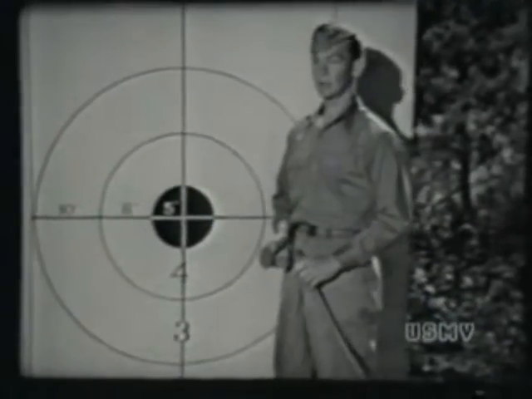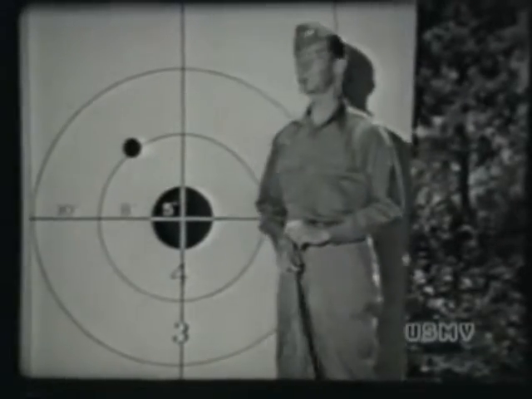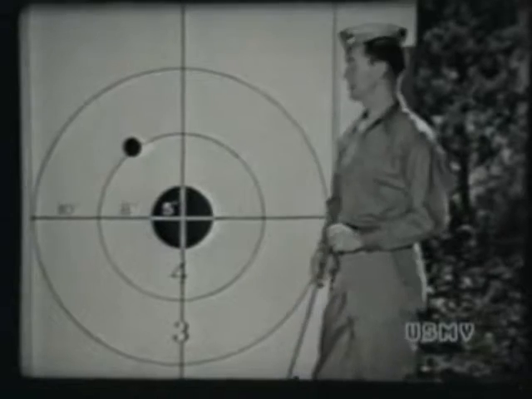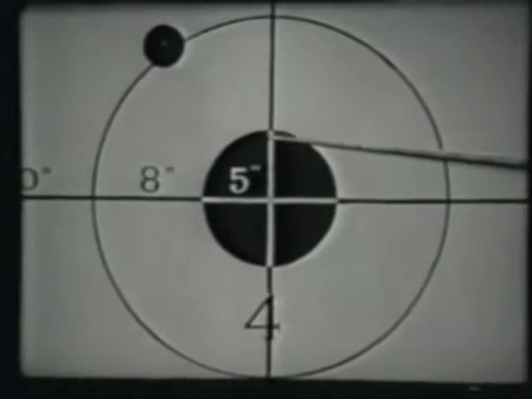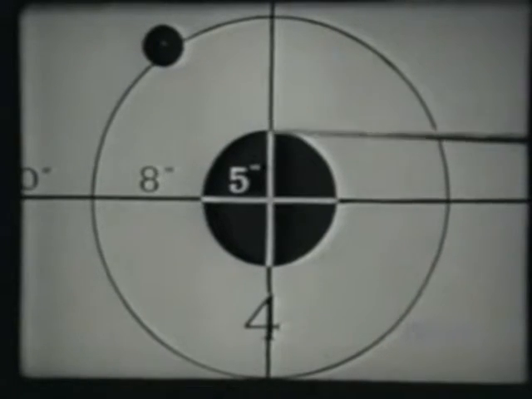And your discs are 3 at 11 o'clock. What's your elevation correction, Hawkins? Looks like it's about 6 inches above the black, sir. So that's 5 inches on the black and 6 above. That's 11 inches.